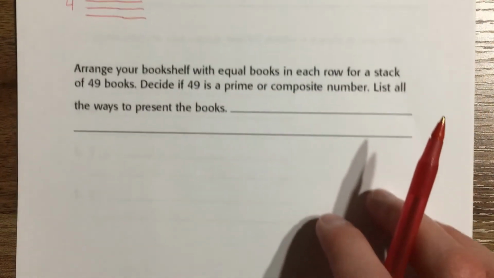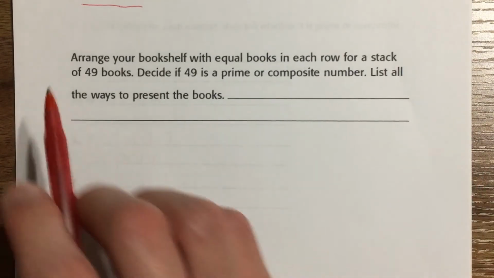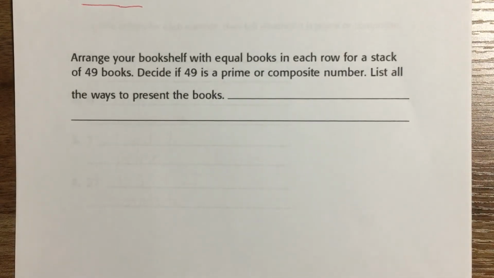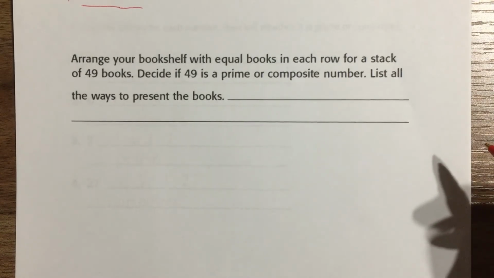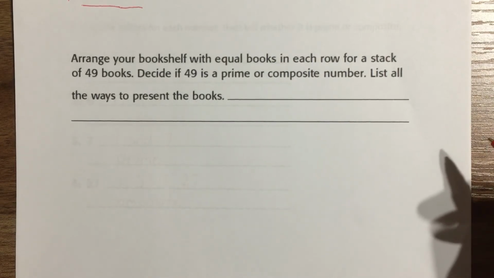Okay. Similar type problem down here. They're asking us to arrange our bookshelf with equal books in each row for a stack of 49 books. Decide if 49 is a prime or composite number, and we need to figure out a way to list all of the ways to present the books.